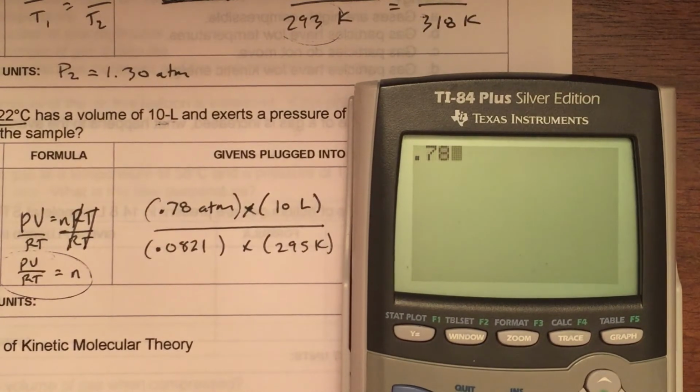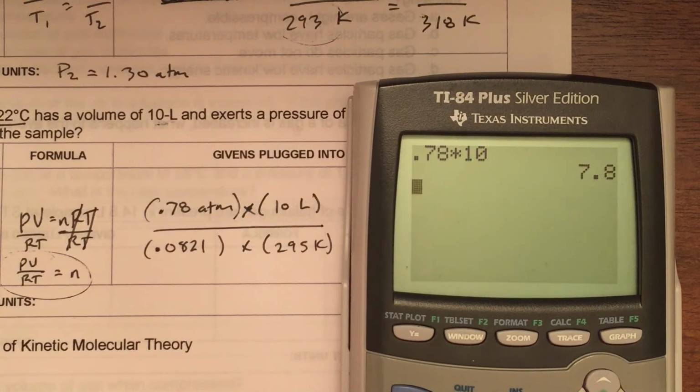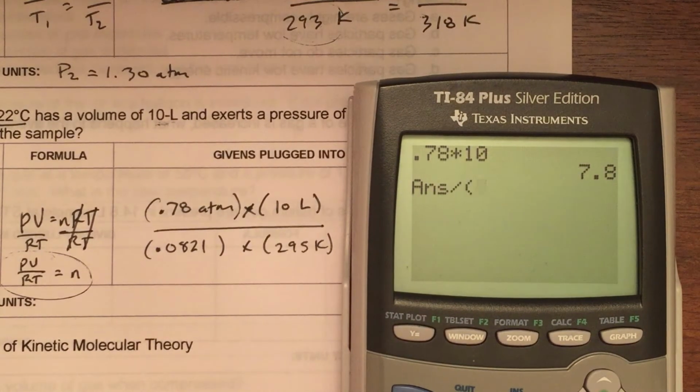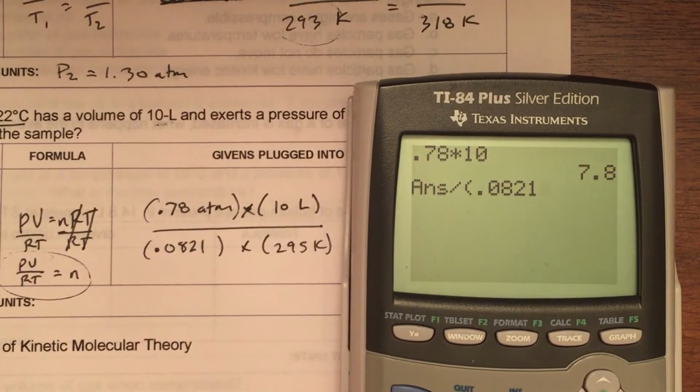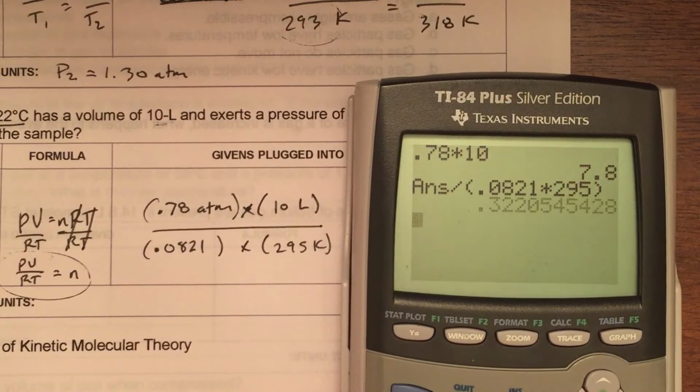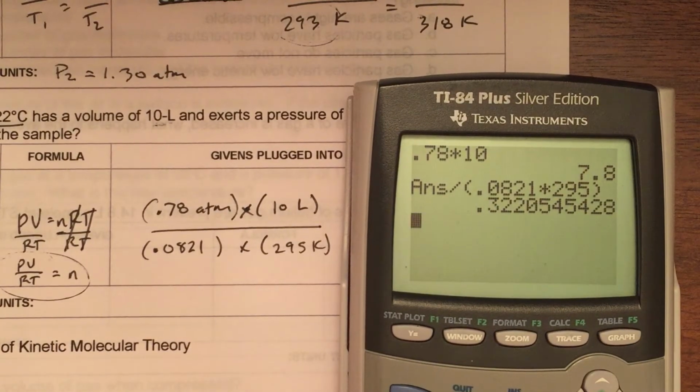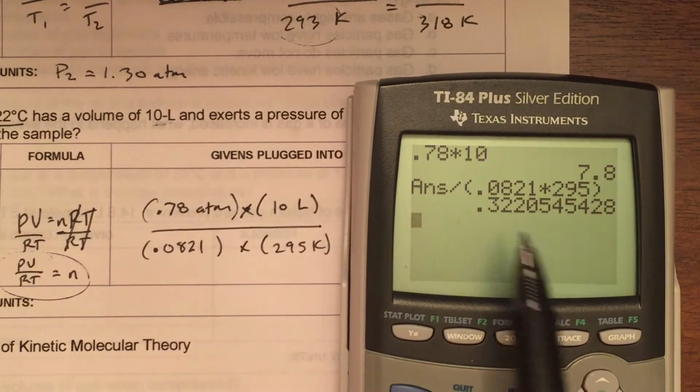So take 0.78 times 10. Then I'm going to divide that by the bottom. But I've got to multiply the bottom numbers, so 0.0821 times 295, which gives me 0.322.